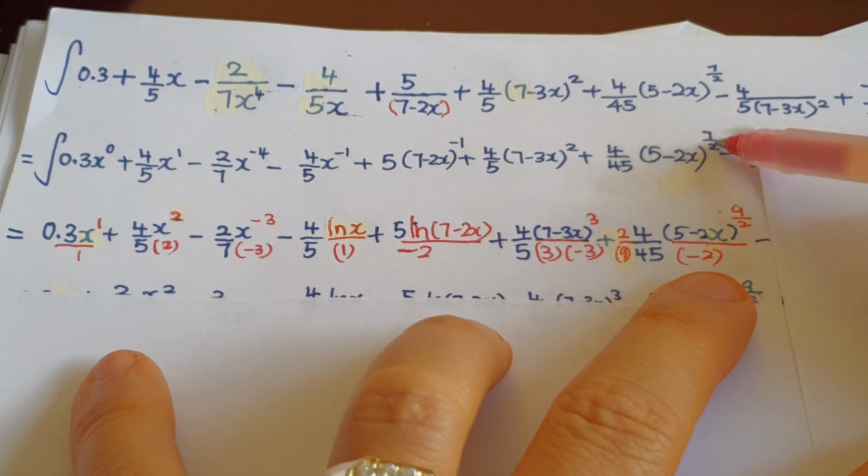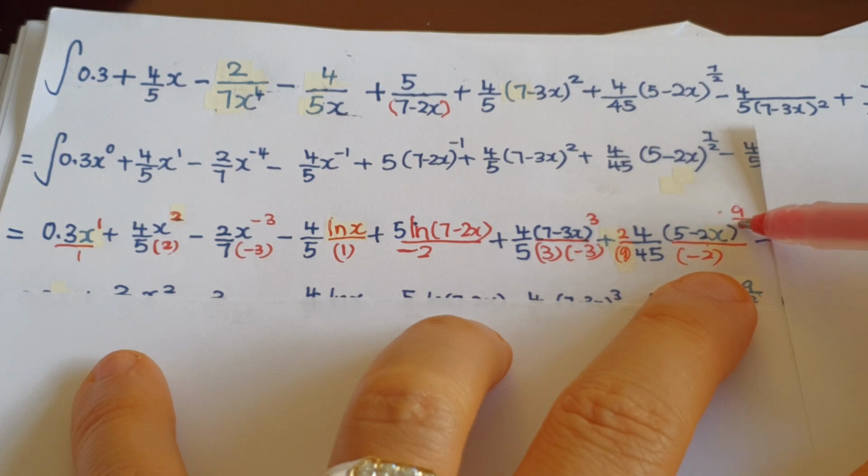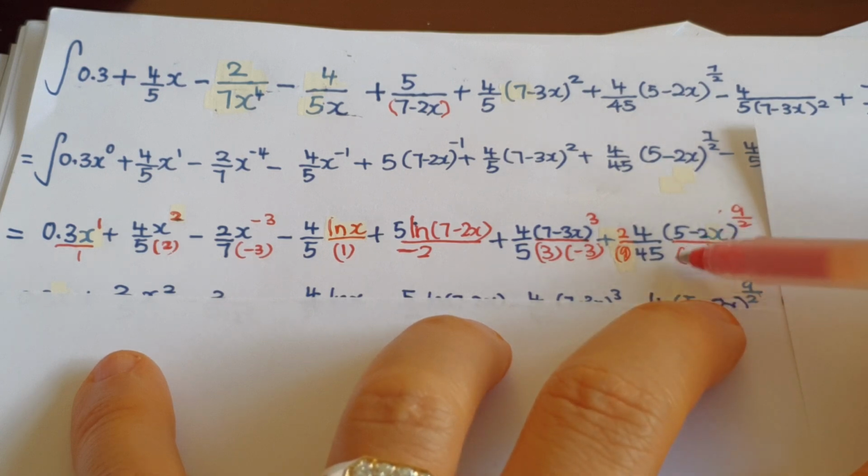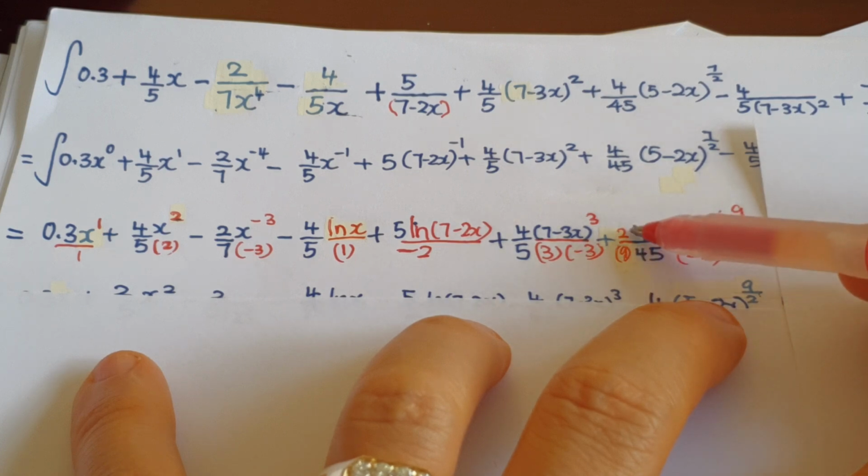If you don't know why, you just take 7 over 2 plus 1 on your calculator. Now leave your answer in improper fraction, okay? Then next step, you divide by 9 over 2. But I don't like to write 9 over 2 here because it makes the whole thing look very complicated. So I flip the 9 over 2 and it becomes 2 over 9.